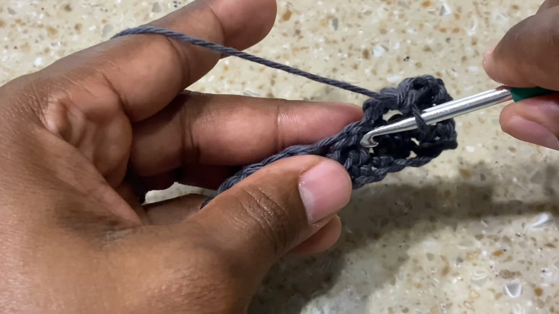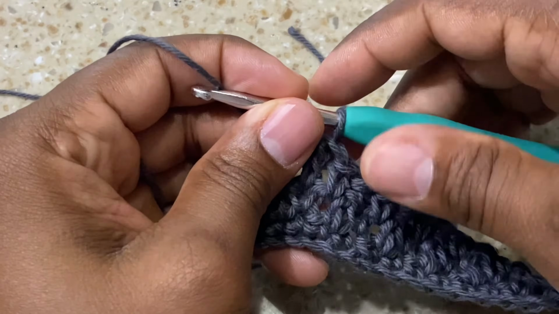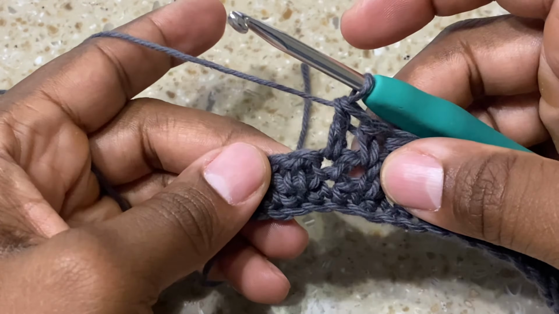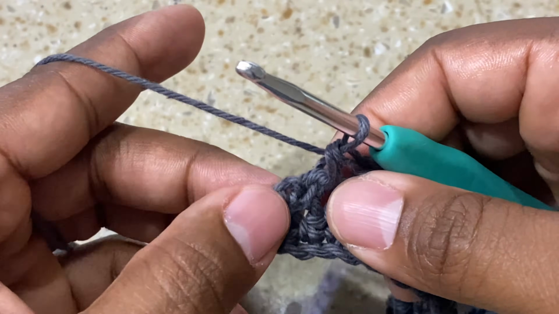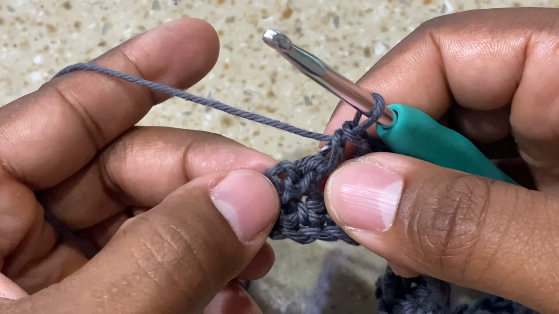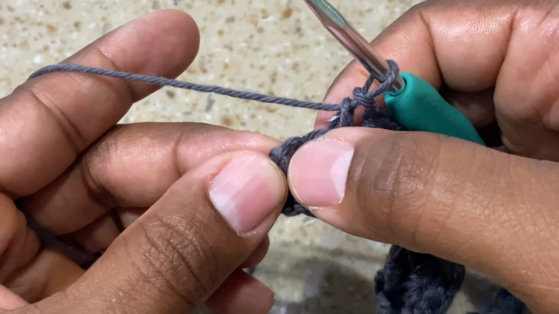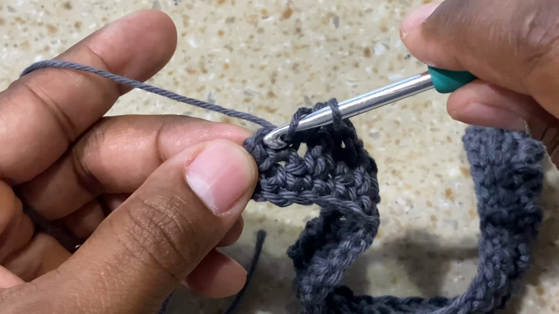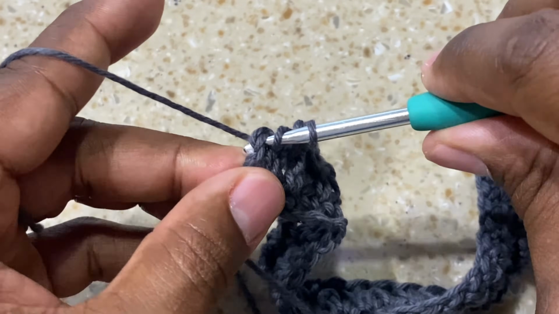And I will meet you guys at the end of the row. All right, reaching the end here. And then my next space you can see right there, okay? There's a nice space for it. We're gonna end with a double crochet.